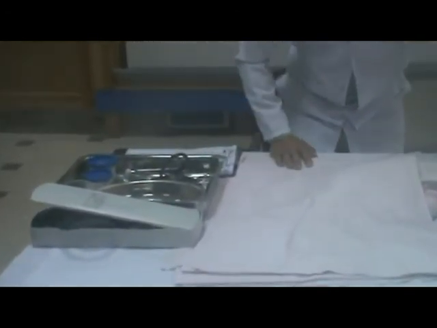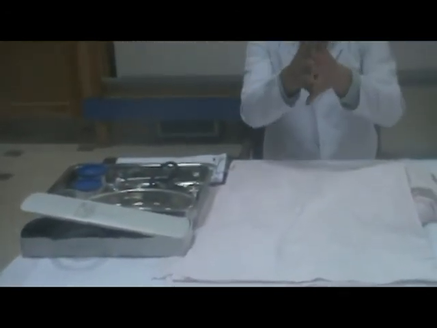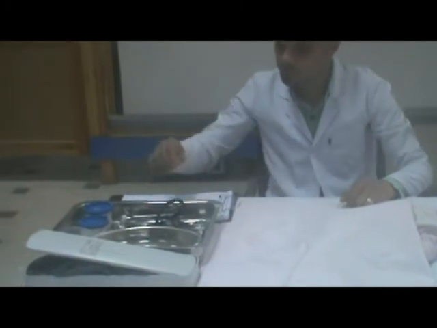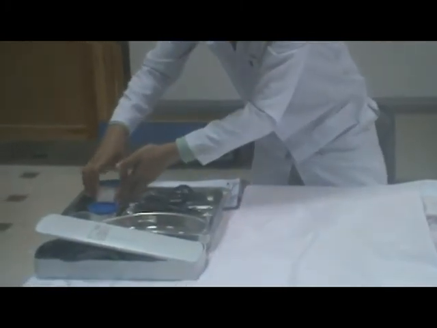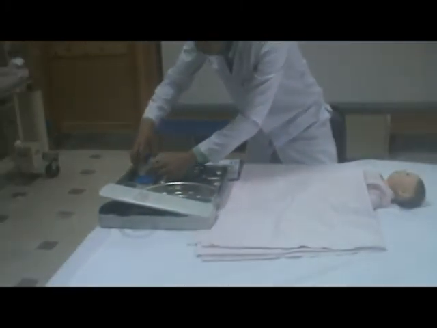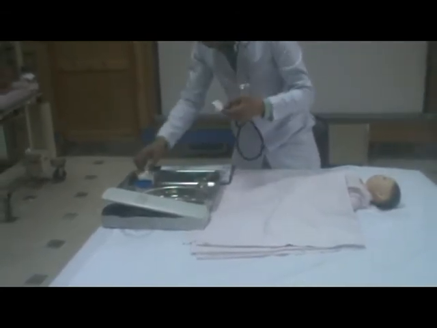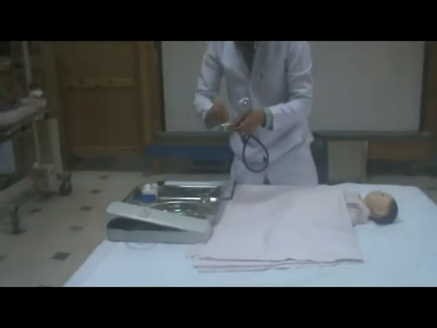Number 4, wash hands to avoid cross-infection. Number 5, clean the stethoscope chest piece with an antiseptic swab before examination to reduce transmission of infection.